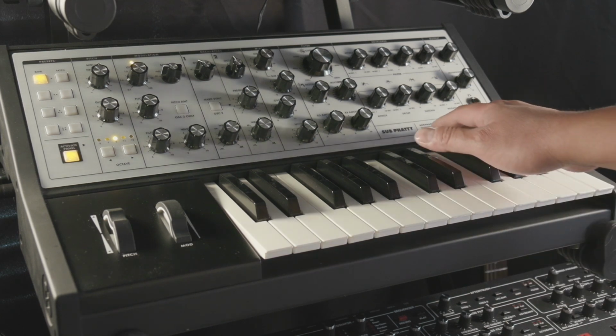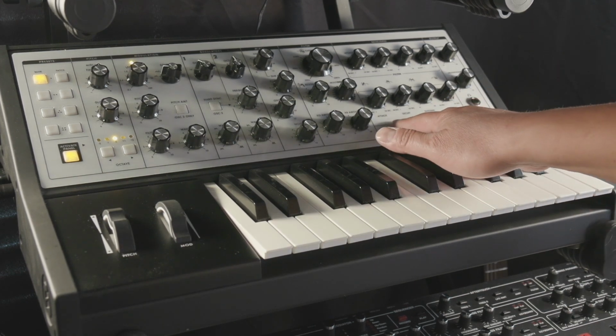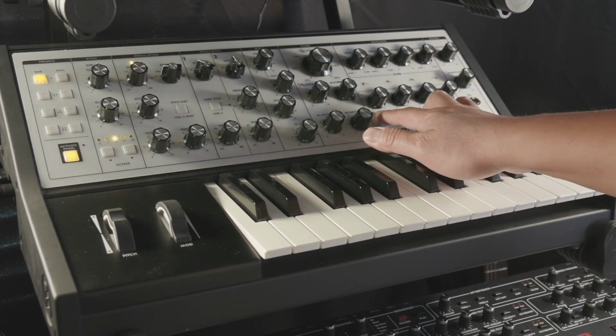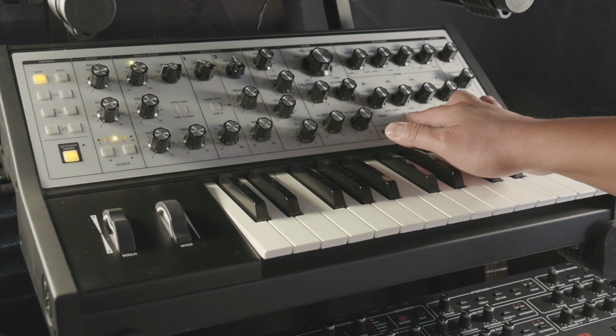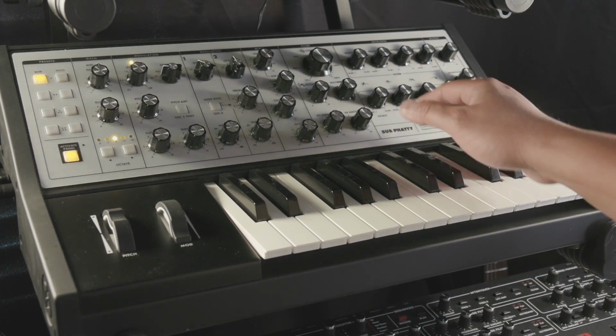It's one of the final things in the audio chain of the Sub Phatty. So basically, the way to initialize your envelopes, attack all the way down, decay all the way down, or 0, however you want to look at it.